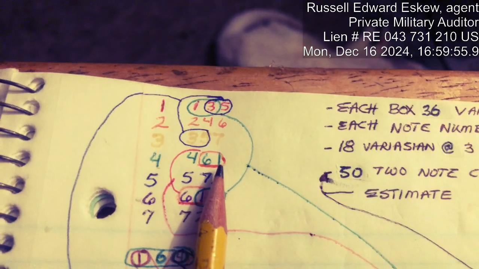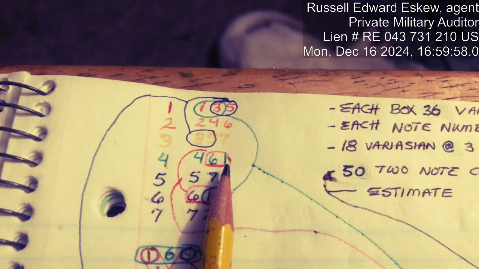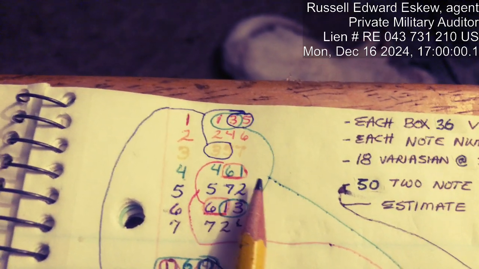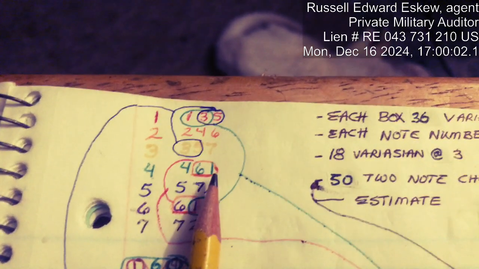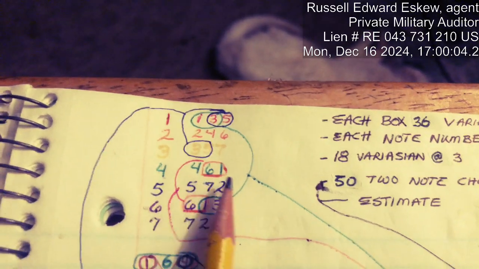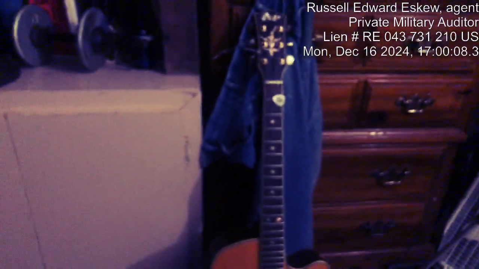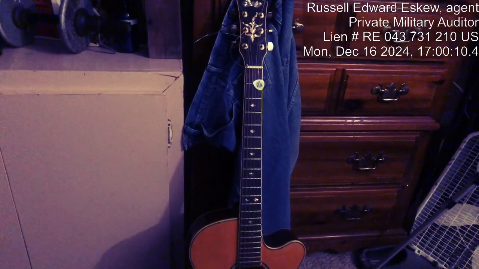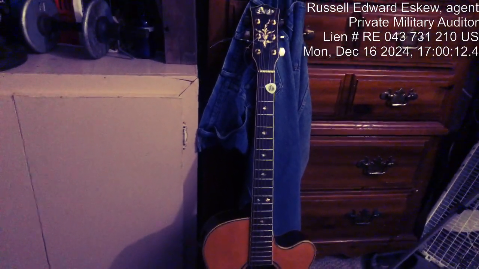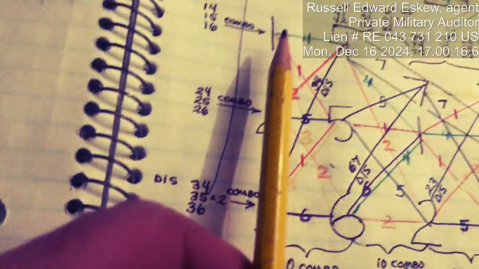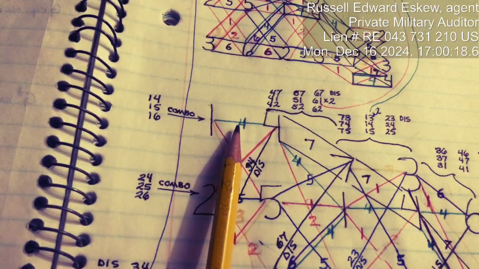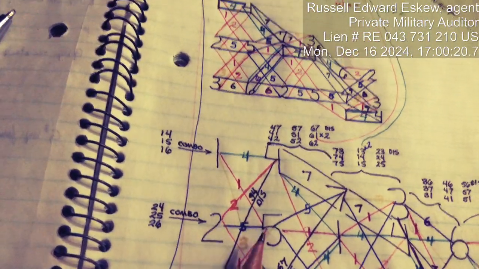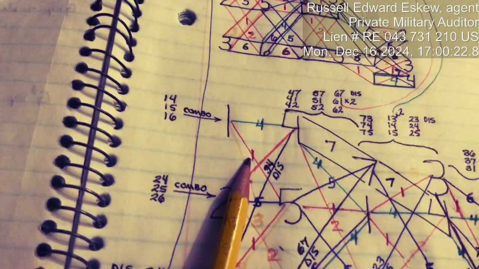But instead of playing 3 note chords, we're wanting to know the 2 note chords on the guitar. 2 note chords. All the 2 note chords on the guitar. So, a 1 and a 4 is a 4 chord. A 1 and a 5 is a 1 chord.